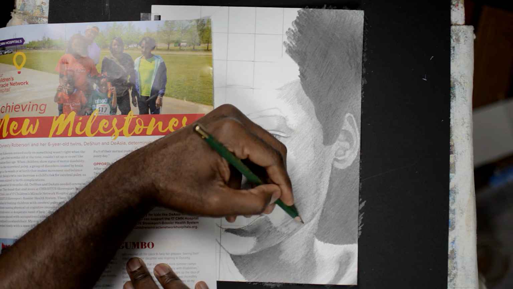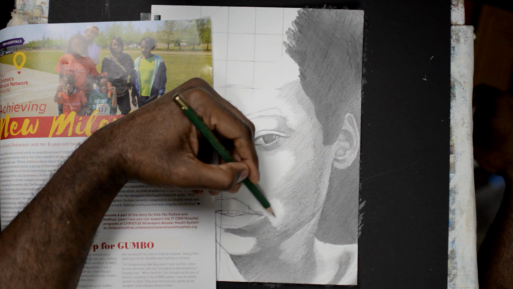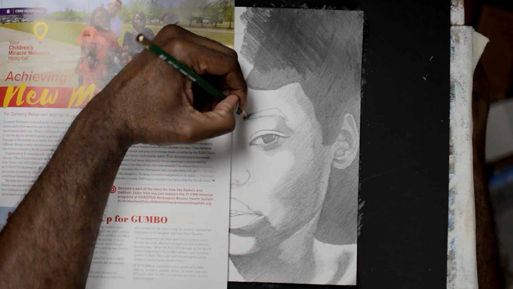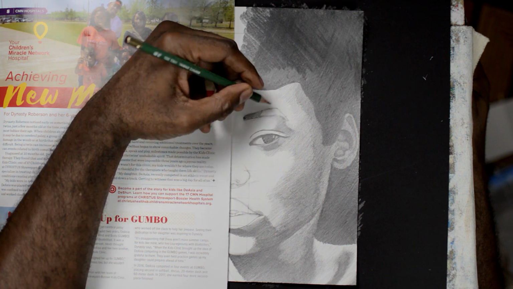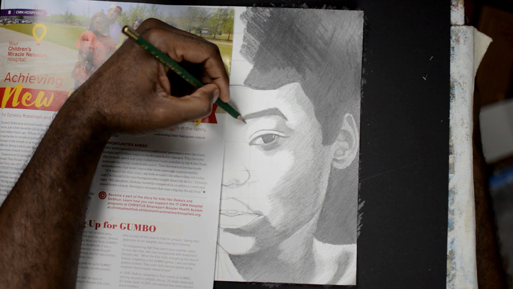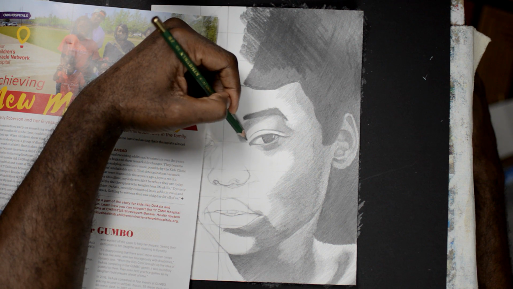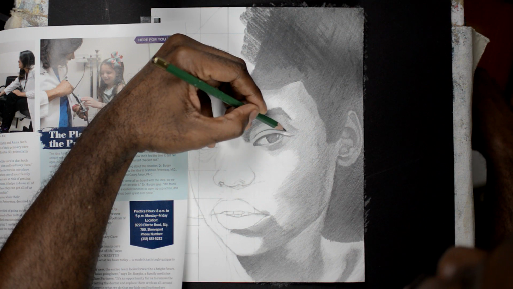You may have noticed that I don't do much cross-hatching while I'm drawing. I make all the pencil marks go in one direction. I do that just because I enjoy it. It's just one of the choices I've made. And you're going to have to make these similar choices when you're making your drawing. Whatever you like. It's whatever you like.